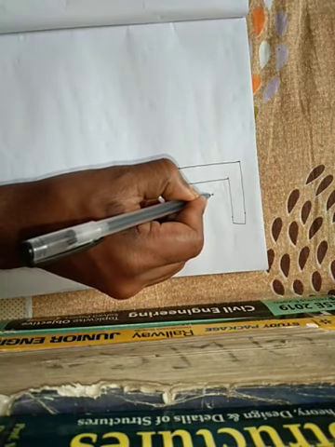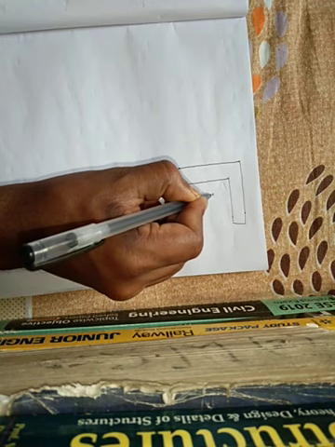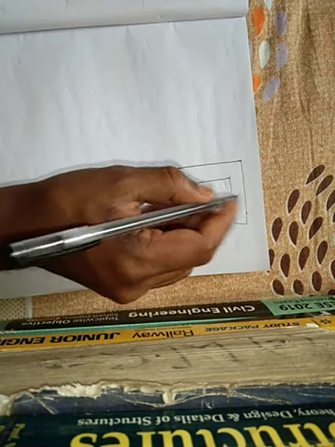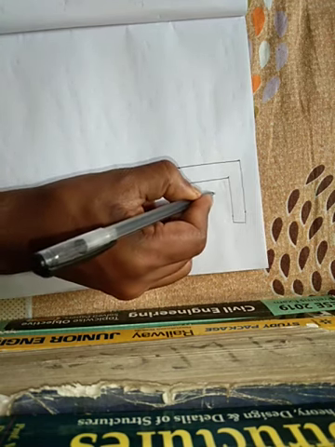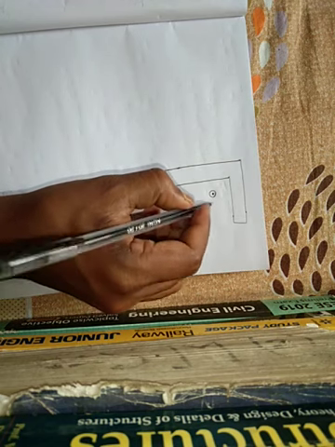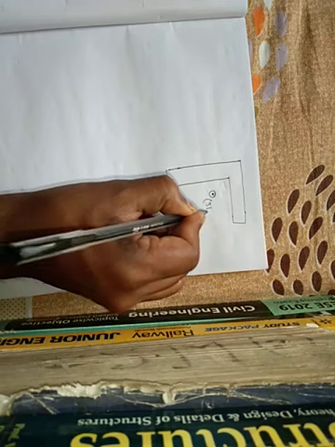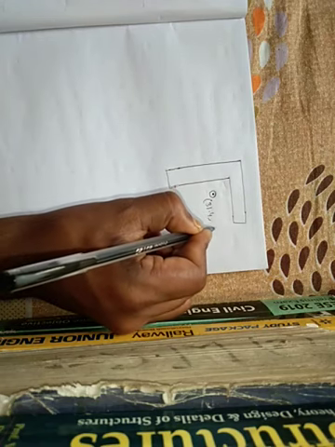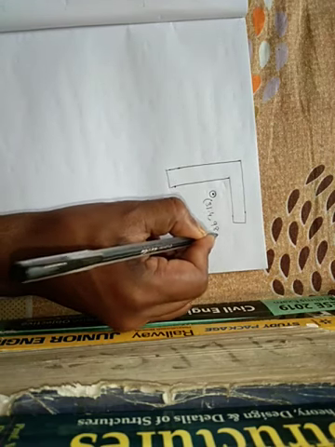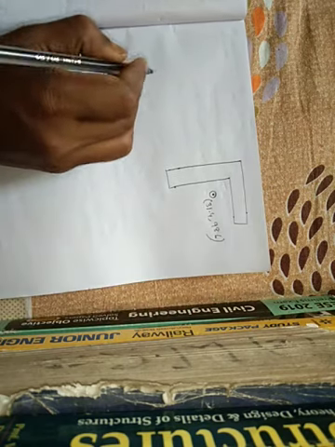This is the centroid coordinate of the CG point of the I section, which is the coordinate 31.4 comma 98.6.